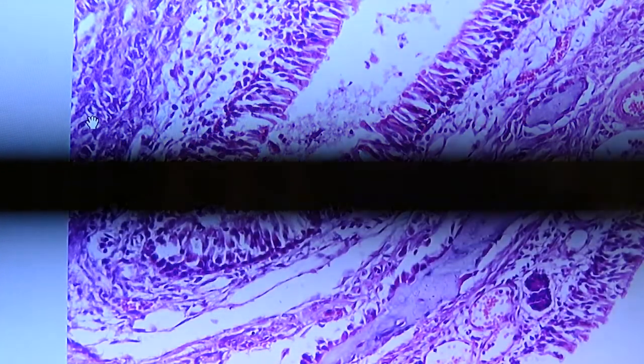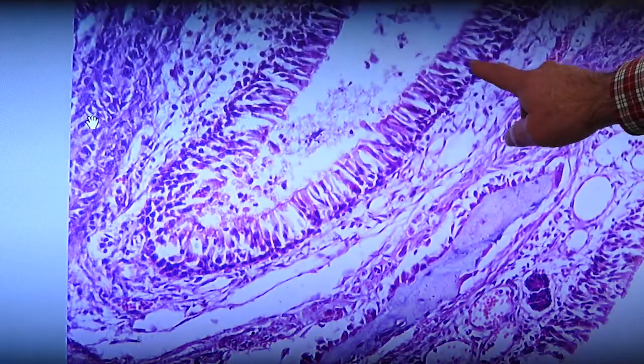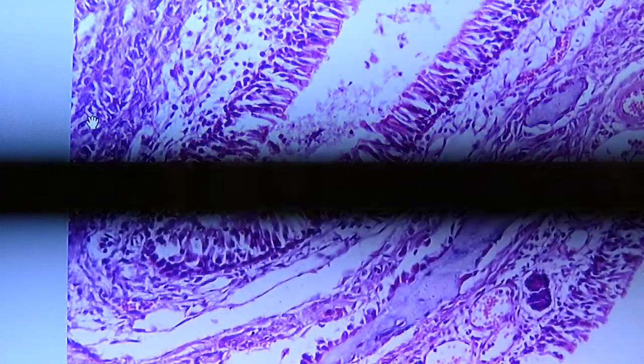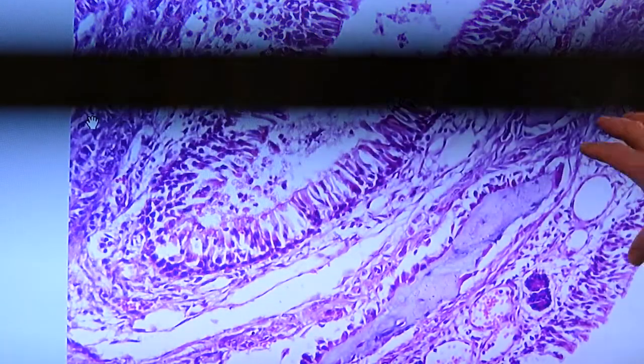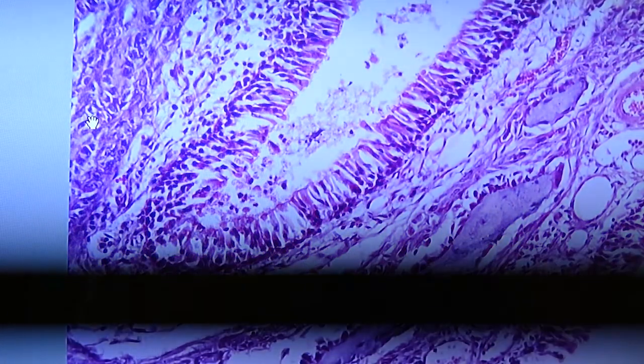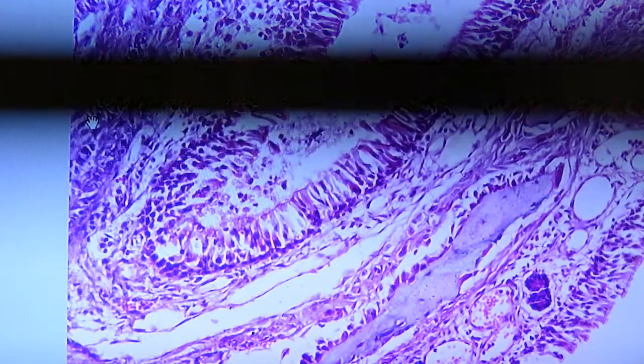So our first view of olfactory epithelium, we see this pseudostratified columnar epithelium lining this surface here and this surface over here. This is part of a nasal concha, a scroll-shaped bone layer that is found coming in from the wall of your nasal passages.